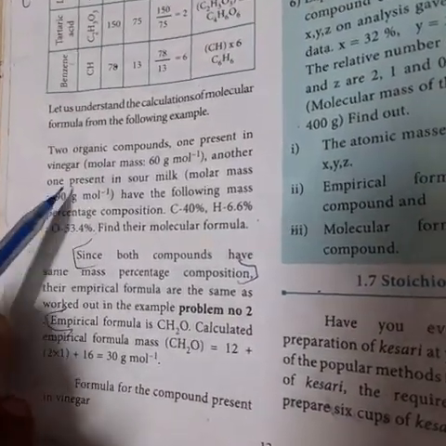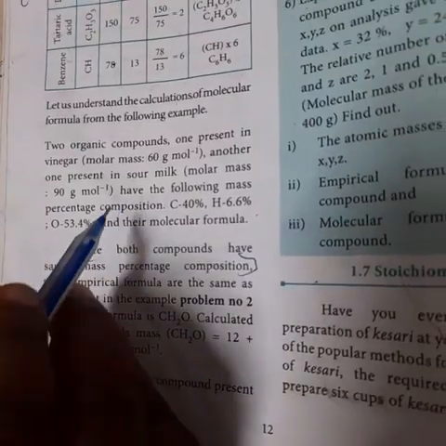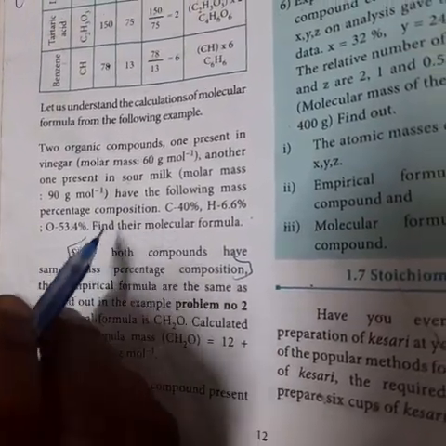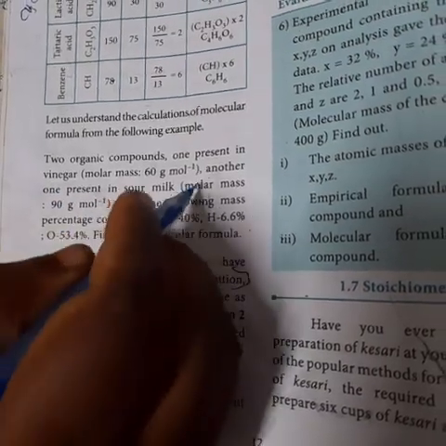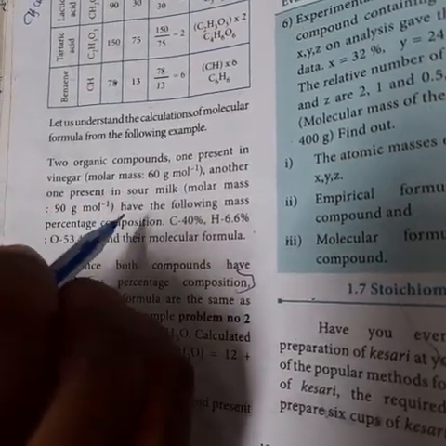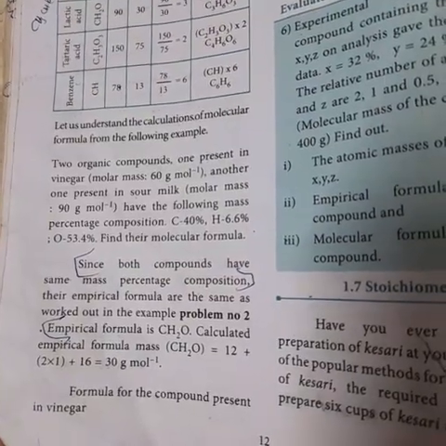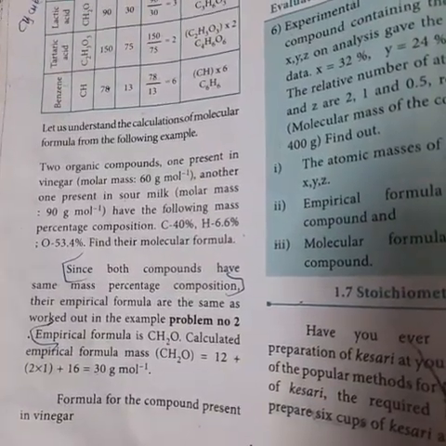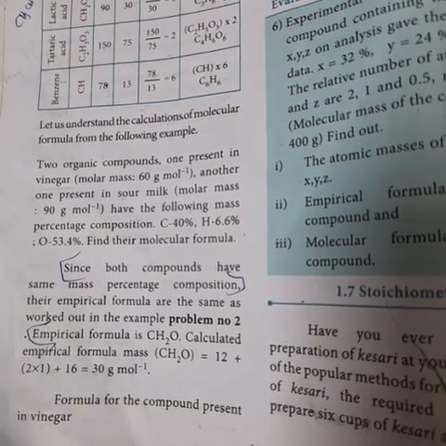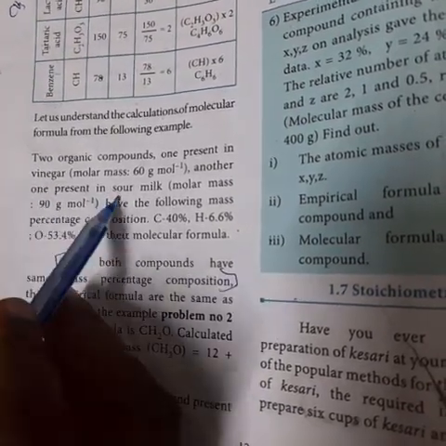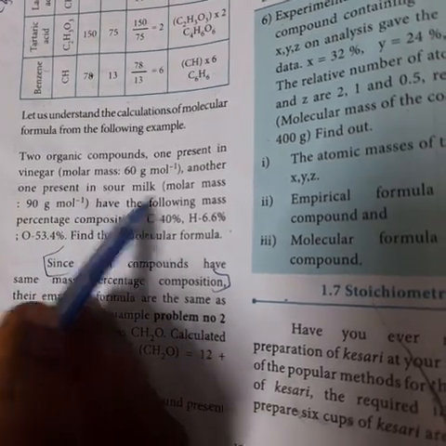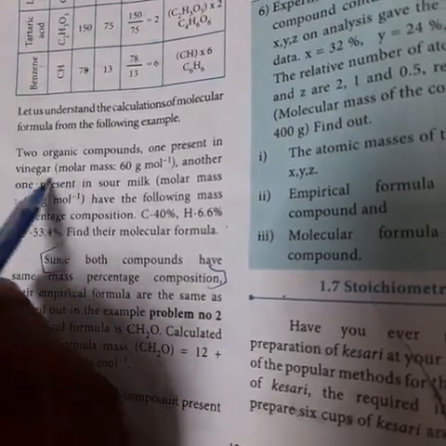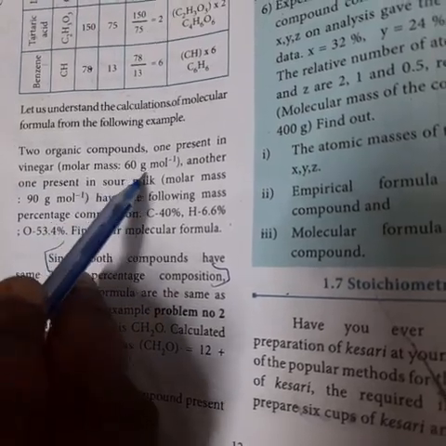The empirical formula is the same for acetic acid and lactic acid, but the molecular formula is different. How? You can calculate the molecular formula of acetic acid, that is vinegar, and lactic acid, that is sour milk. For vinegar the molar mass is 60 gram per mole, but for sour milk it is 90 gram per mole.